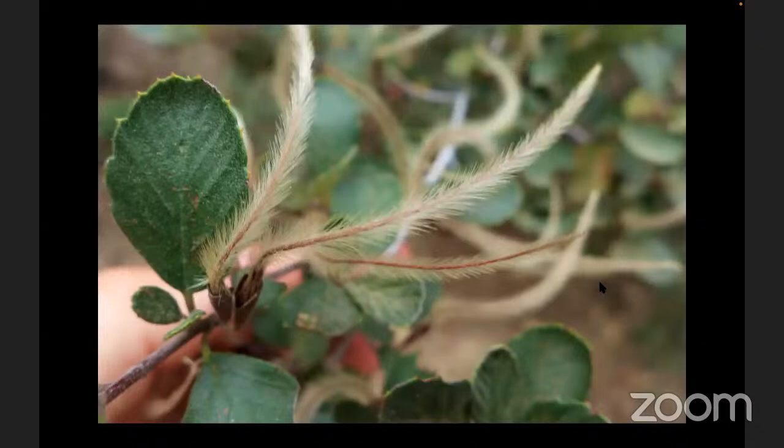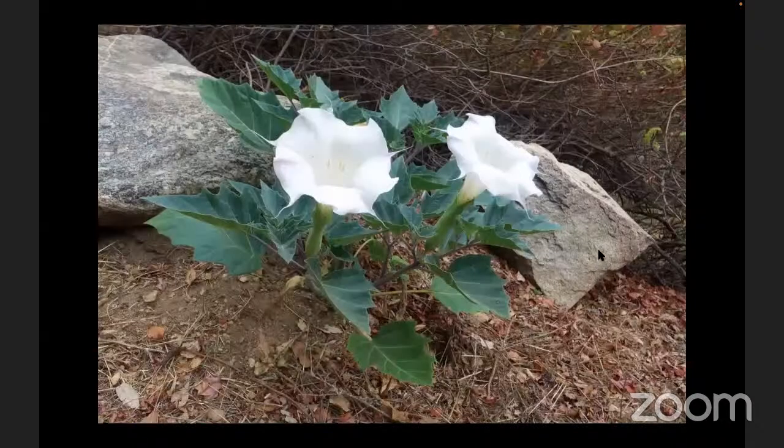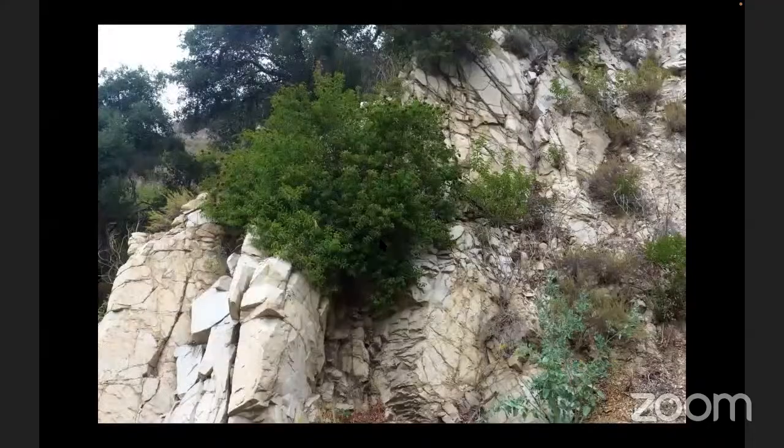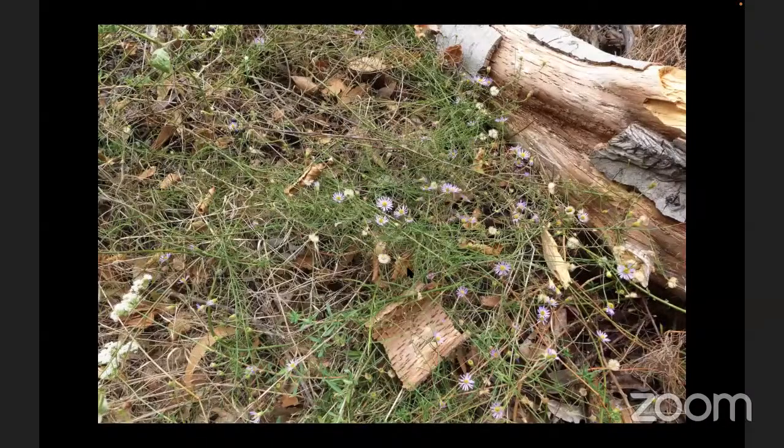Beautiful feathers of mountain mahogany, the flowers of datura. Even up on these cracks with hardly any soil, this is laurel sumac, Malosma laurina, a beautiful, very green, evergreen shrub growing in hardly any soil, with reflected western facing heat. These plants really can take it. And then slowing down for the smaller moments of a native aster flower.